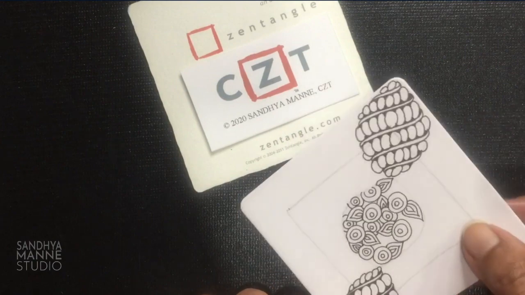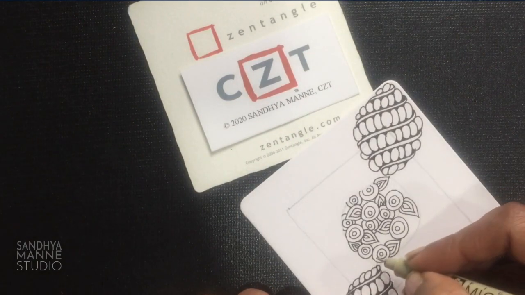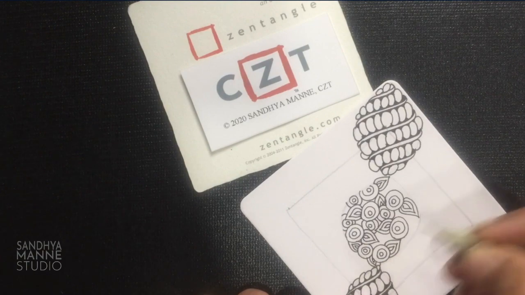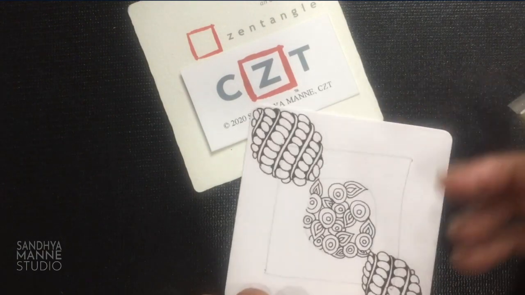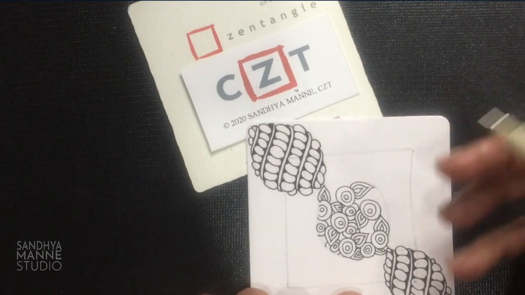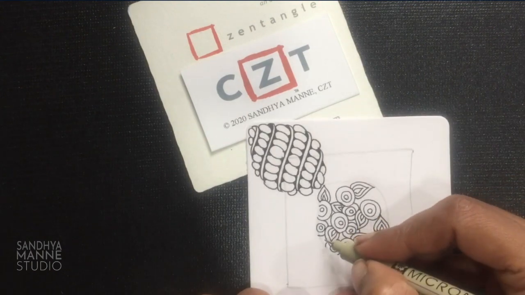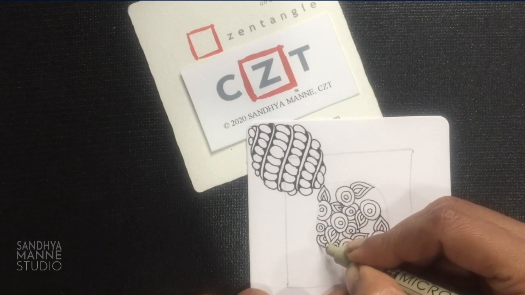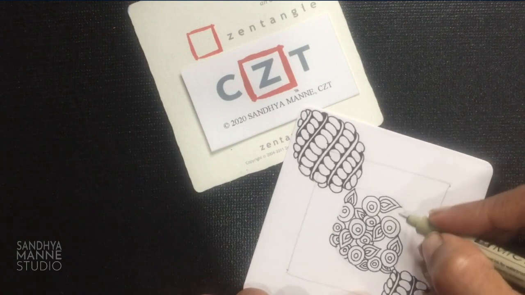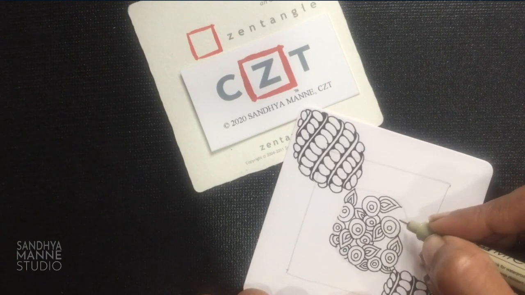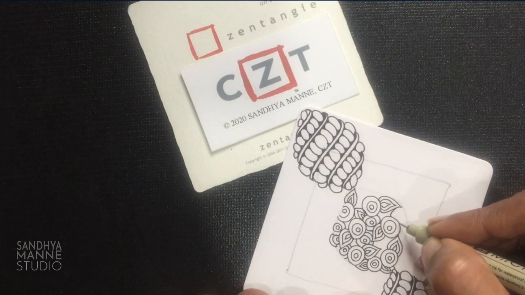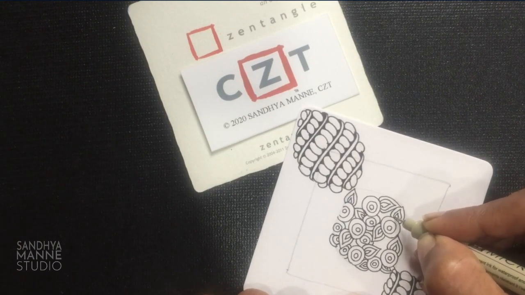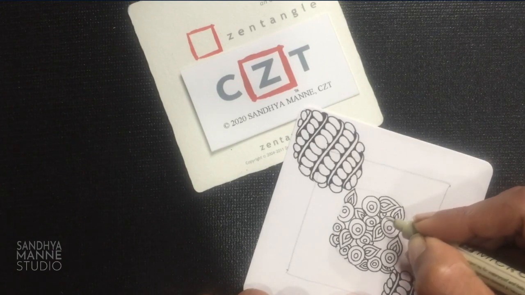Keep adding, and we'll try and kind of fill this entire space with the Pixoe. Okay, so this section is pretty much done. I have some space here, so probably I'm going to add another circle like that, and I have more space here, so a leaf can come in here, so I'm going to add a leaf. And then more circles.